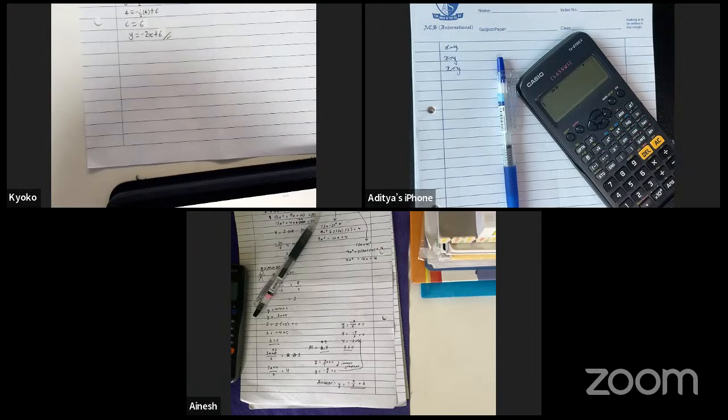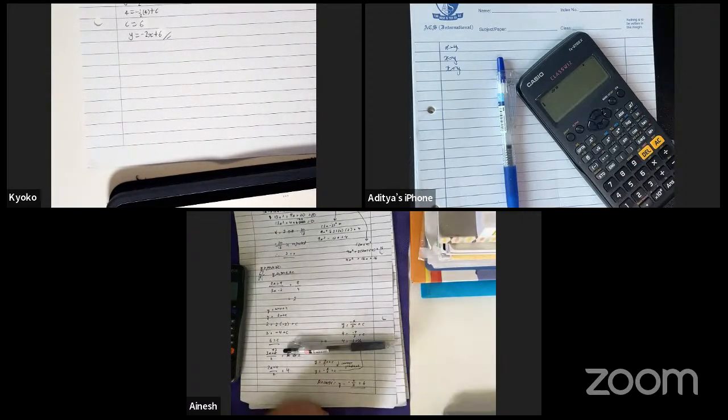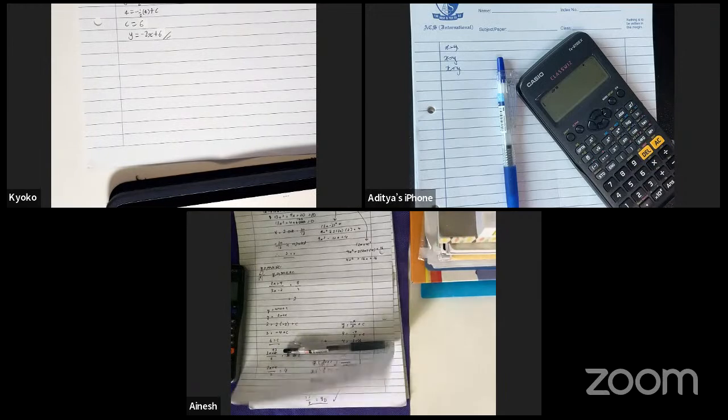You're correct. Now, Kyoko, I will say it even better than that. What you're saying is correct, but let me say it even better. When logarithm base E meets base E, they basically disappear. That's the good thing. They basically disappear. So, on the left-hand side, we're left with y.